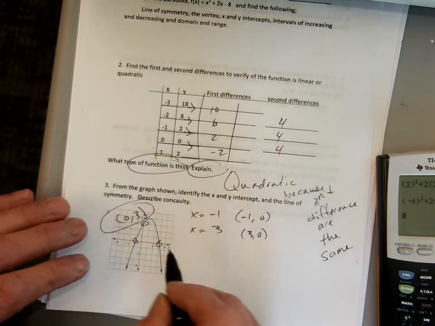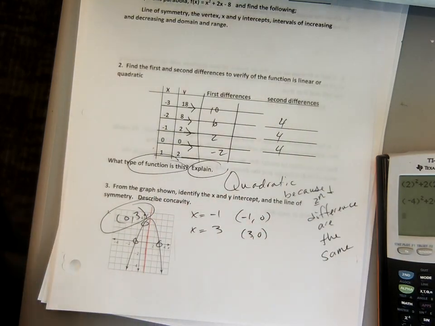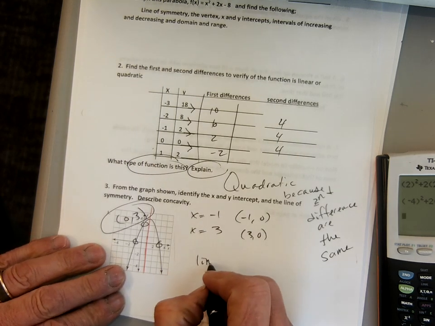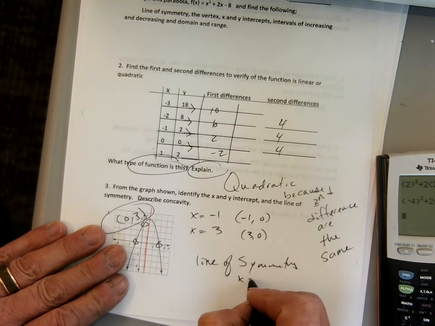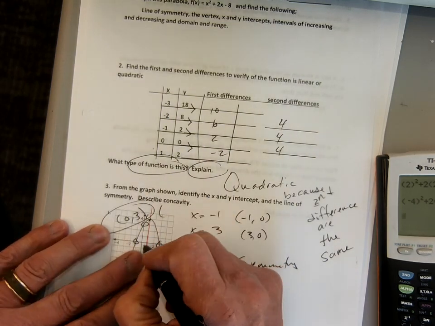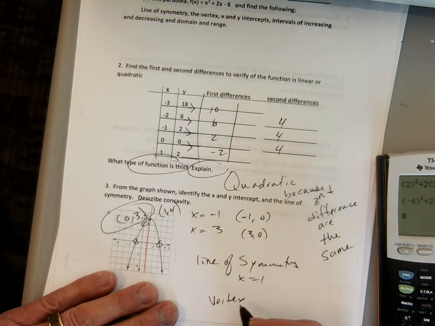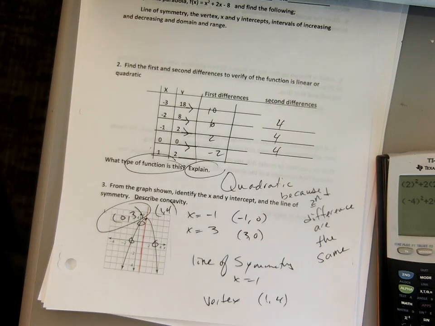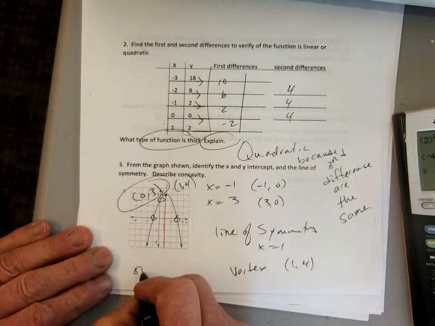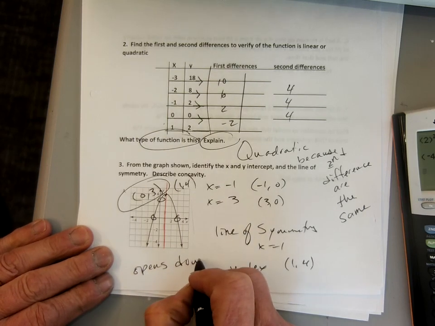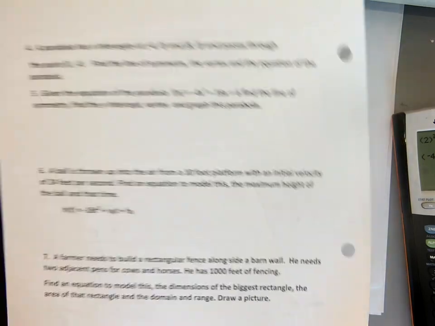Line of symmetry. I can find the vertex; the line of symmetry is right here at x equals 1. I can just get that from the equation. X equals 1, and my vertex is right here at the point 1, 4. So there's my vertex. It's at the point 1, 4. Easy. All you got to do is just figure it out. Okay. Concavity is opens down. Okay. All right. Turn the page. Again, you can pause this anytime you want.